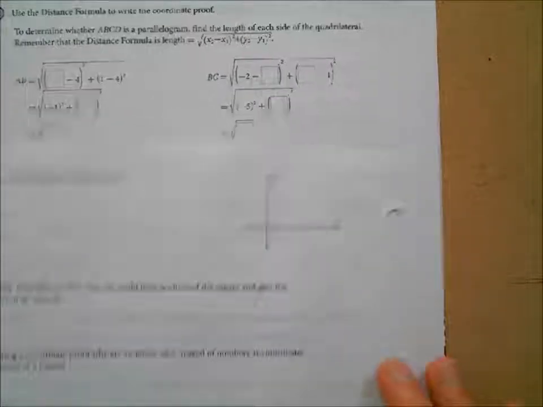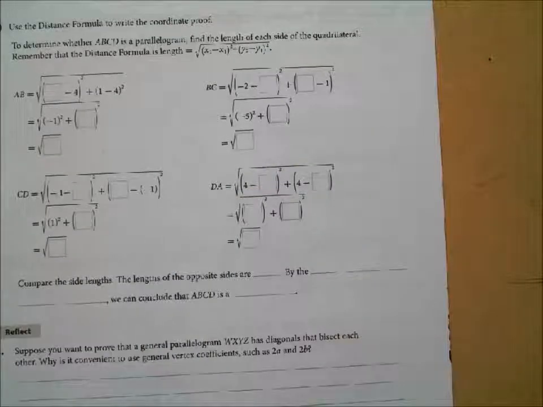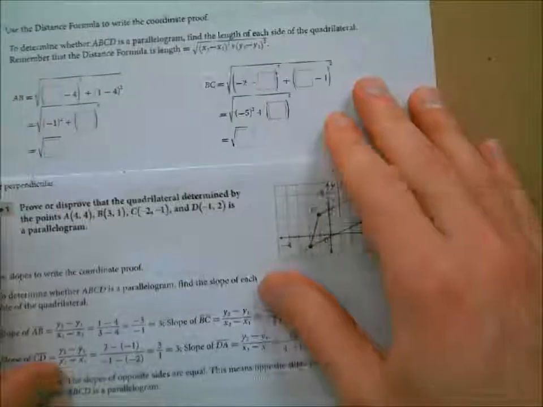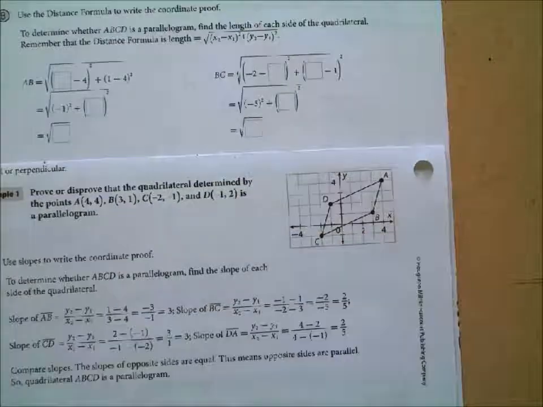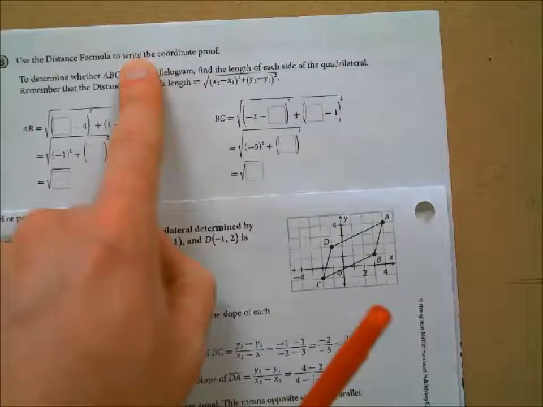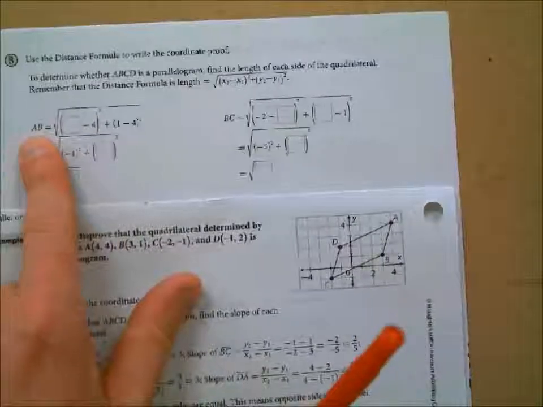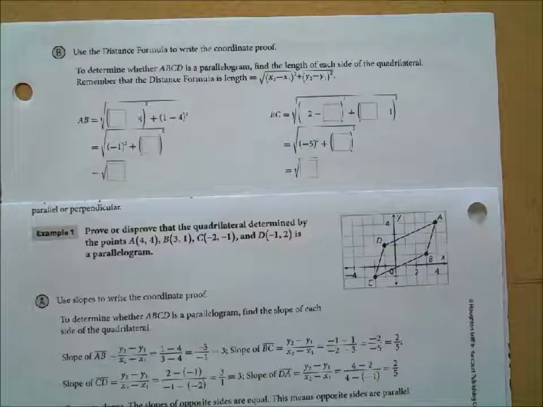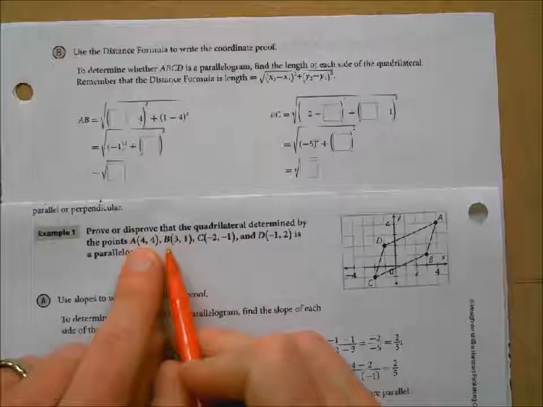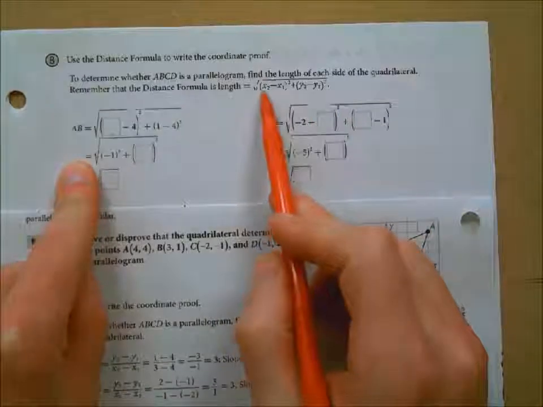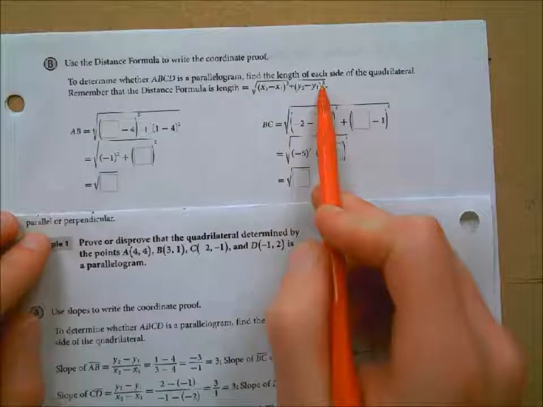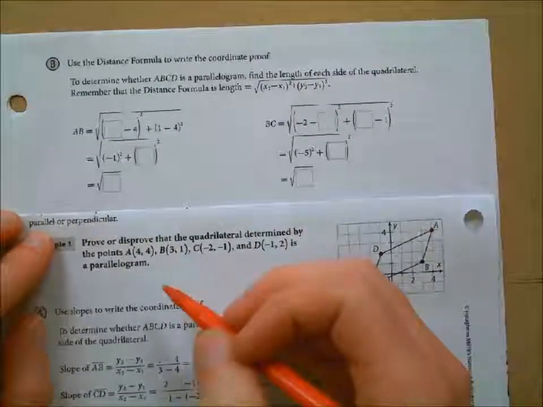So let's see, can I make this easier? Maybe I could do this. Okay. So I'll do this to kind of help us out here some. Okay, so letter B, because it says use the distance formula here. So we're going to find the distance from A to B, first of all. So the distance formula, remember, is the square root of x2 minus x1 quantity squared plus y2 minus y1 quantity squared. All right, that's our distance formula there.